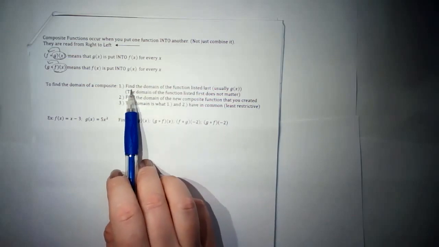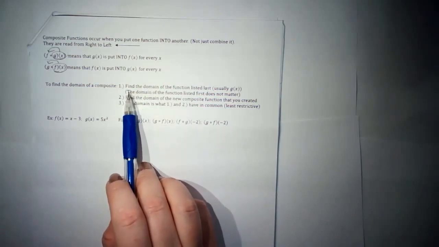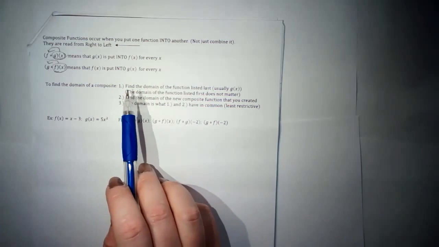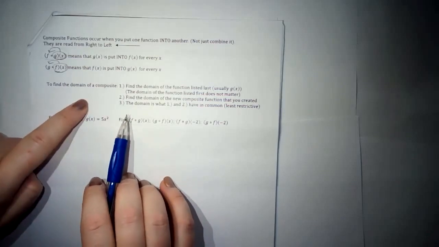Now let's talk about domain, because the domain is a little different. For a combination, remember that's adding, subtracting, multiplying, dividing, you find the domain of both parents. Whatever they have in common, that's the domain of all the babies, unless you need something else. It's different for a composite.